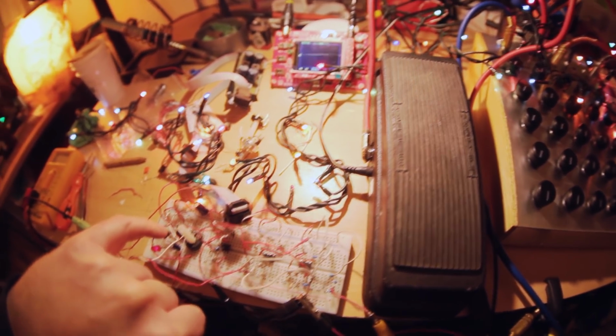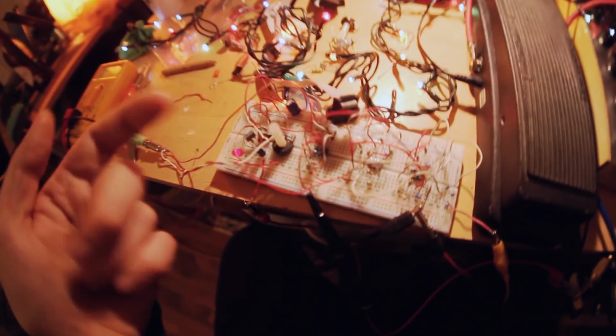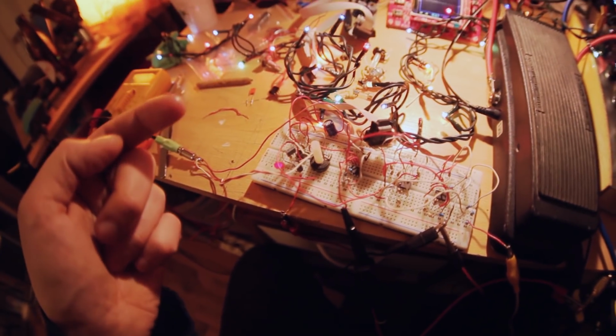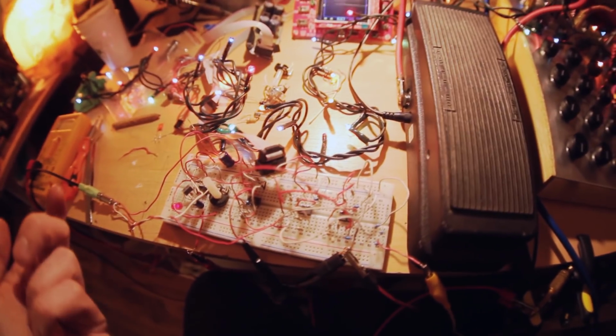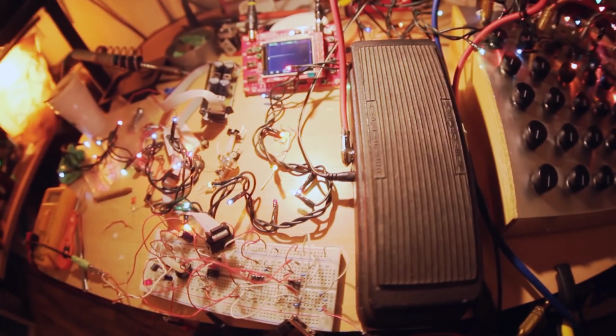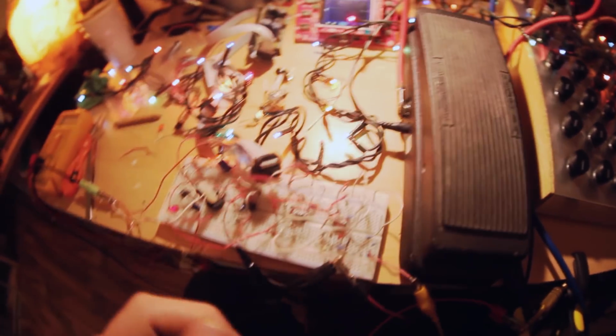But with a proper Eurorack standard oscillator at 1 volt per octave, you can actually achieve 10 octaves, because it's 1 volt per octave, so you have 10 octaves. It's very flexible and very useful.